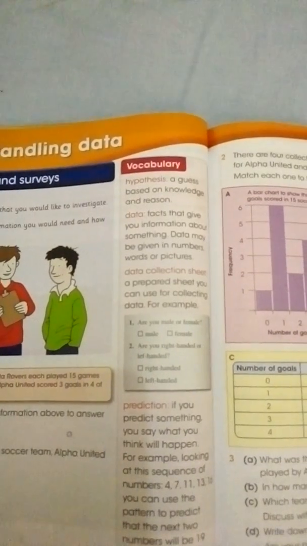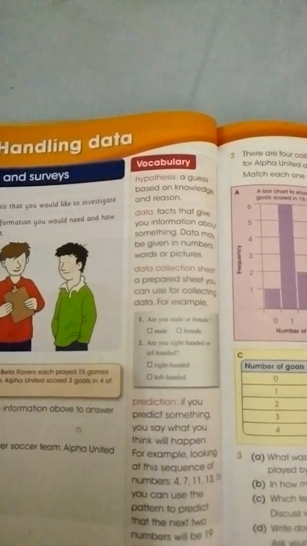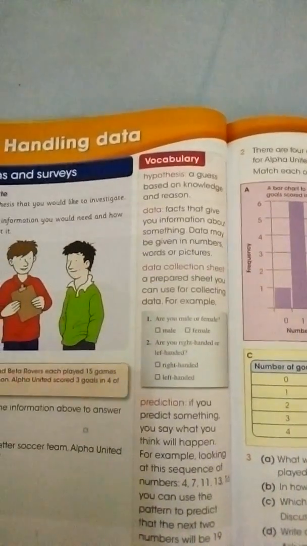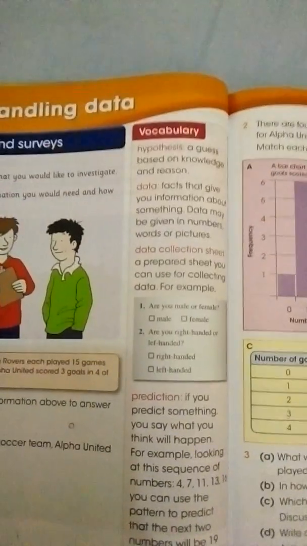You look at something and you guess what will happen, and when you put it forward, we call it a hypothesis. Data, when we talk about data, is, if you're trying to do research, whatever you get is what we call data. And this data can be in numbers, it can be in information, it can be in words or in pictures. So that's what we call data.